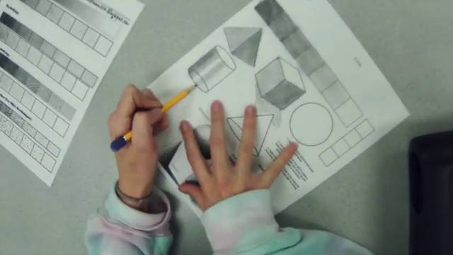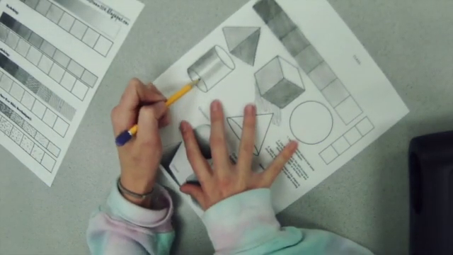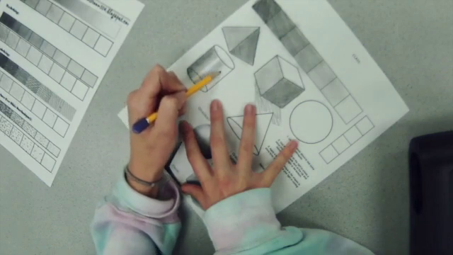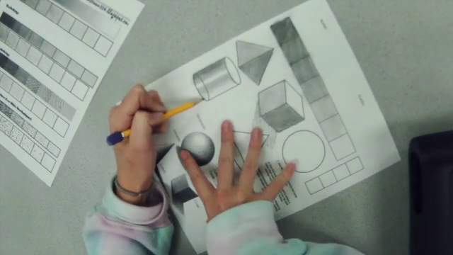Now do it for this side. So here's your medium. This is where your dark's going to go.